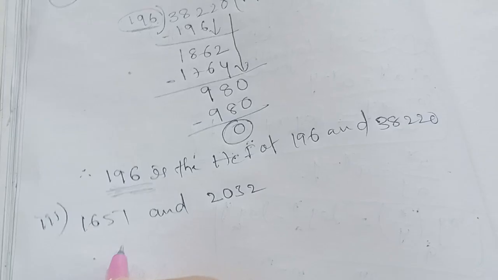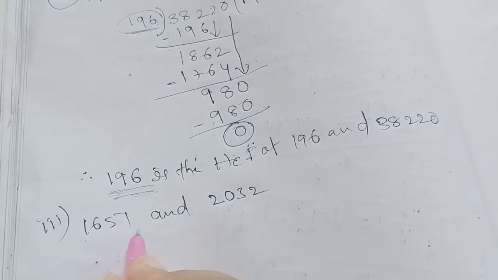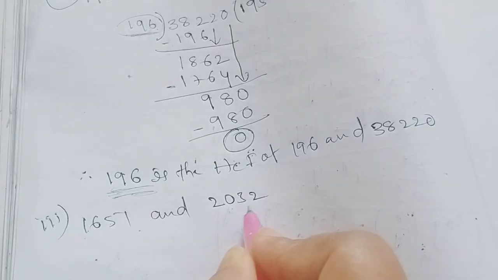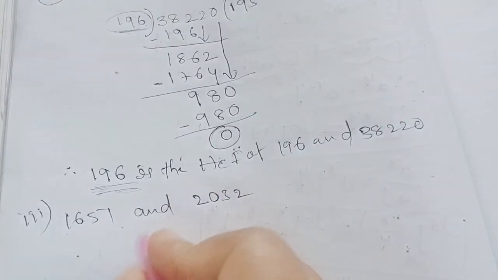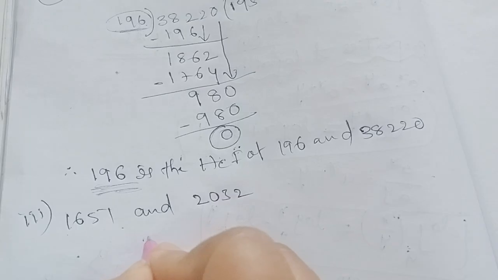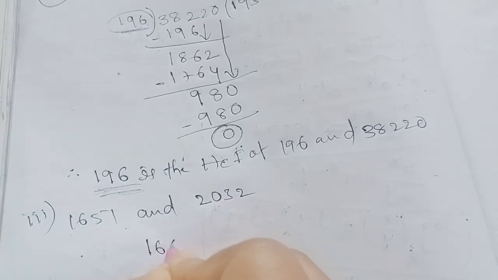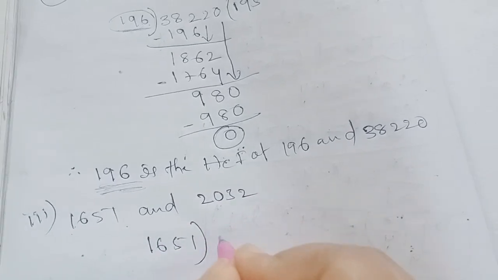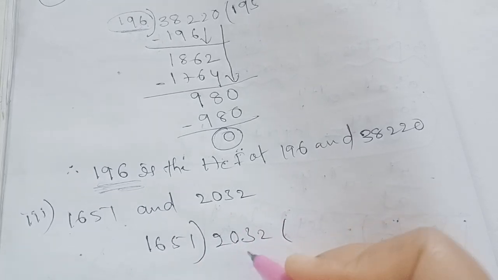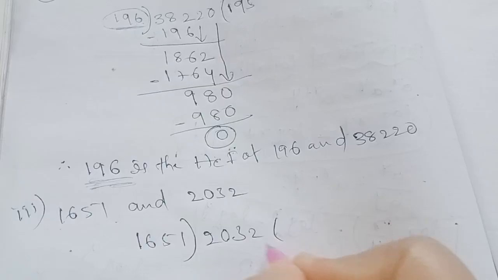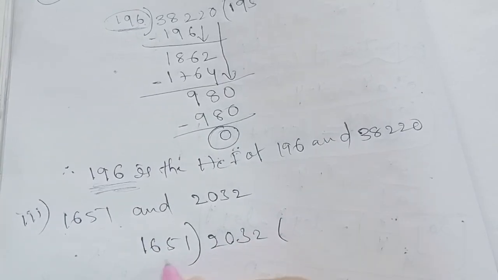So third question, 1651 and 2032. So we can do the continuous division method. 1651 is the divisor, 2032 is the dividend. So how many times multiplied?